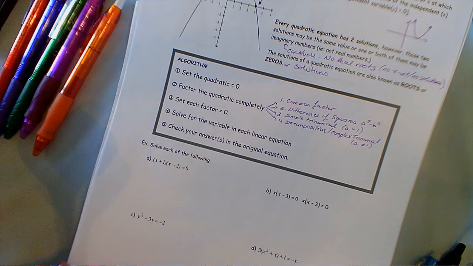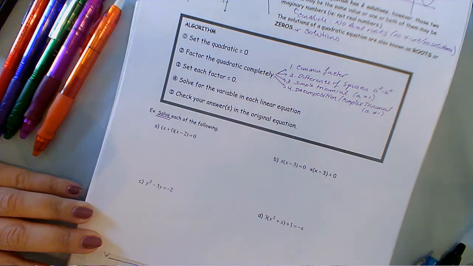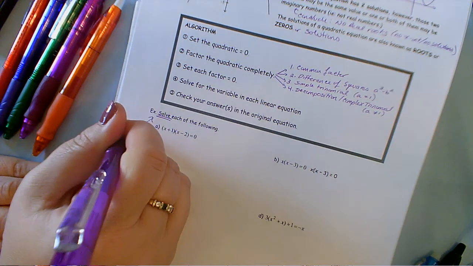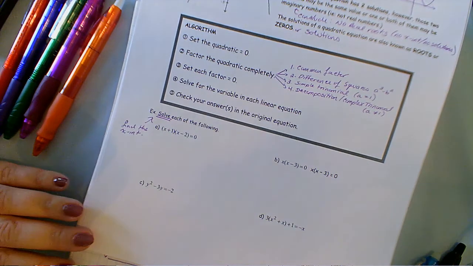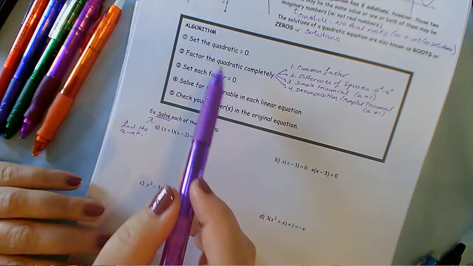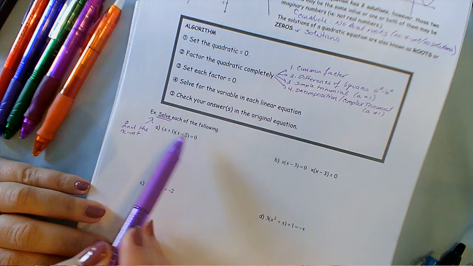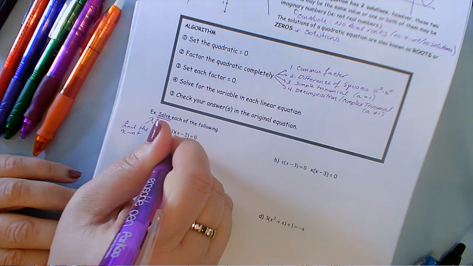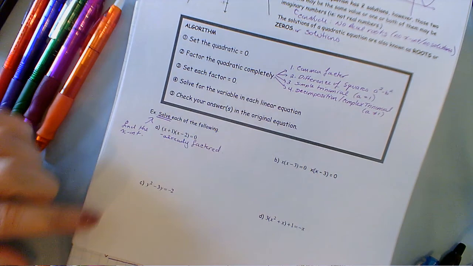Very straightforward. So you notice that the question says solve. As soon as you see that direction, solve, it means find the x-intercepts. So your s and your t. That's what we're interested in here. So right away, is the quadratic equal to 0? Yes. Is it in bracket bracket form? Yes. This one is already factored for you.